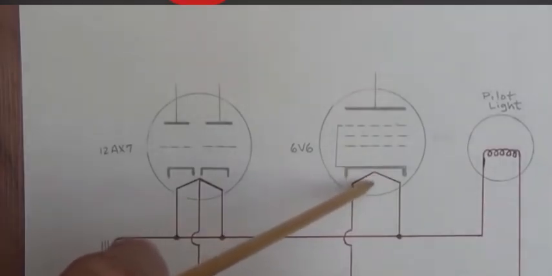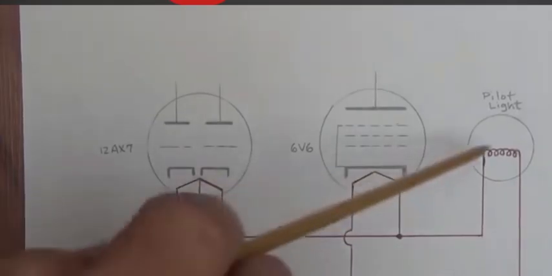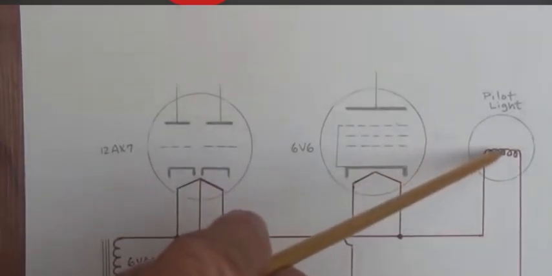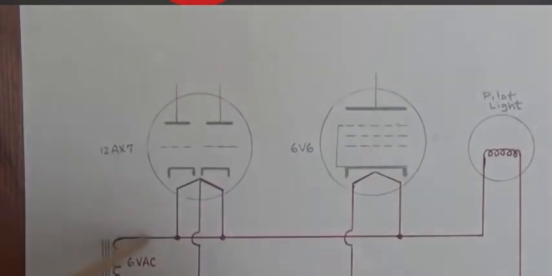It's a filament just like a light bulb, and when you plug in your amp and turn it on, this is what you see glowing red. And if you have a pilot light and it lights up, it's that. So all these are a series here of heaters in the tubes.